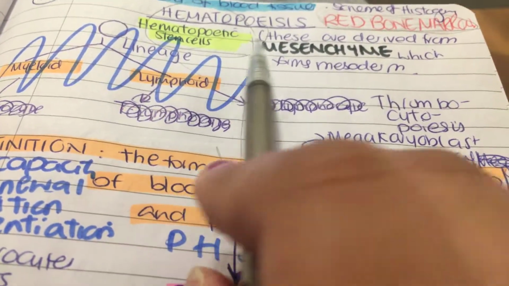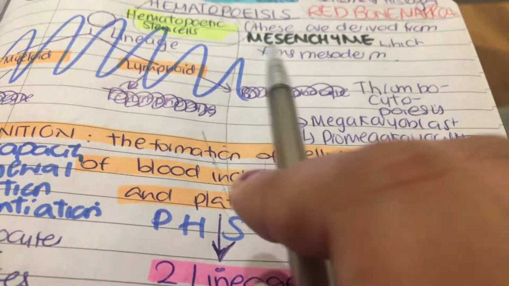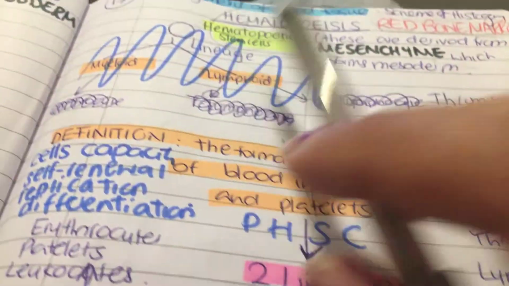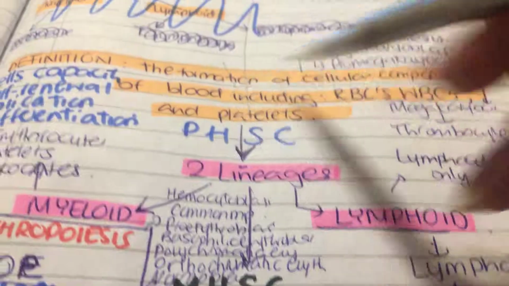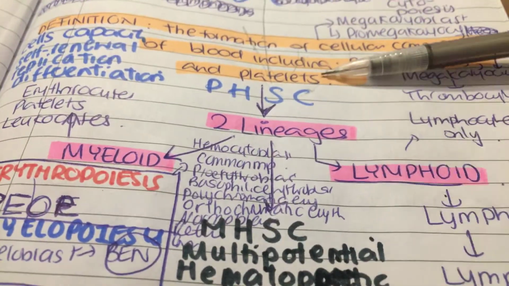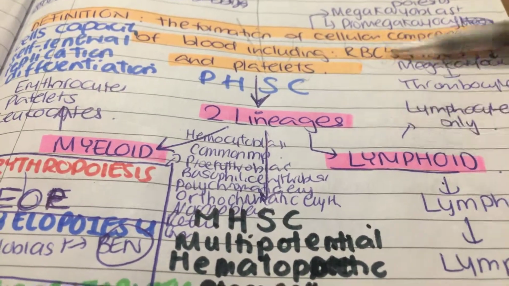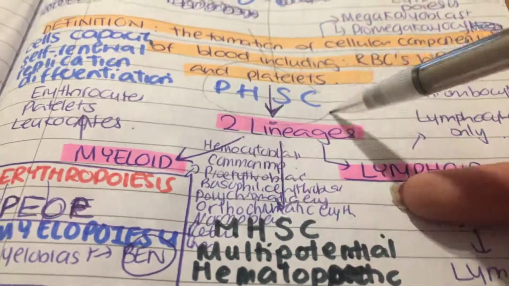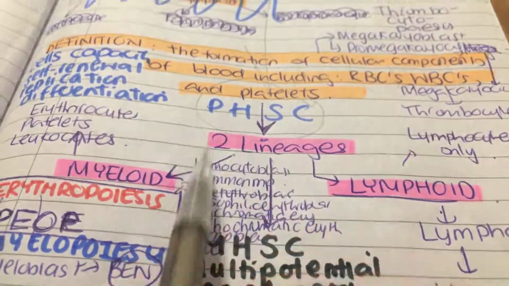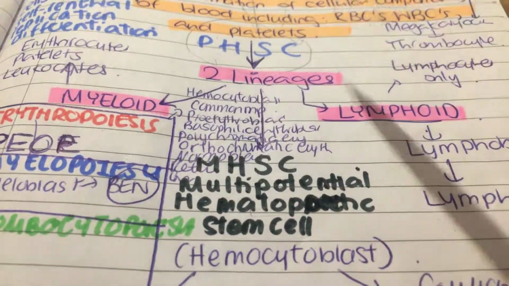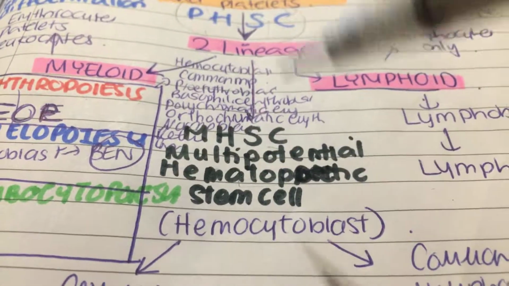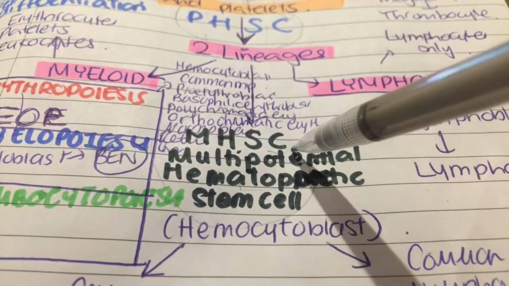These hematopoietic cells are derived from the mesenchyme, which forms the mesoderm. So hematopoietic cells are our main players here. They produce the three big brothers, and they are derived from mesenchyme. Now, hematopoietic cells and cellular components are specifically from something called pluripotent or multipotent hematopoietic stem cells. These pluripotent hematopoietic stem cells are what produce everything else.